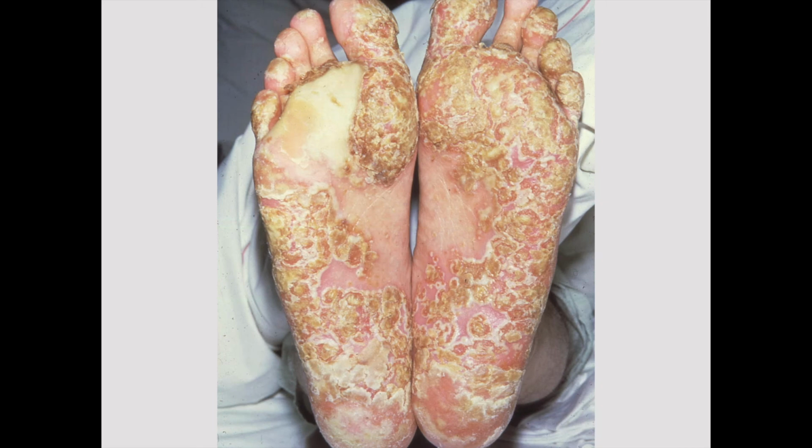Now, I mentioned soles of feet. You've got to think eczema or dermatitis. You've got to think tinea. You've got to think psoriasis. So this is pustular psoriasis. Once seen, they all look like this. When it's eruptive, it'll be very pustular.